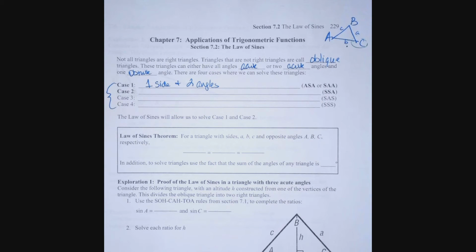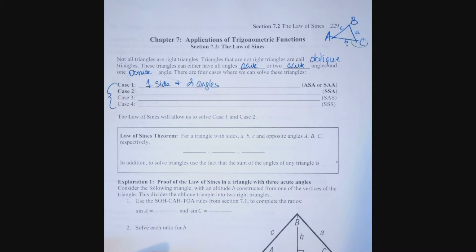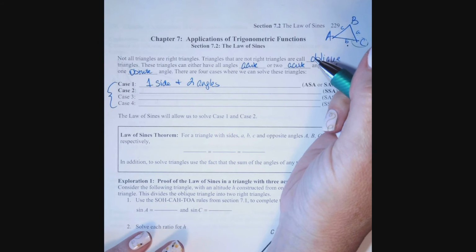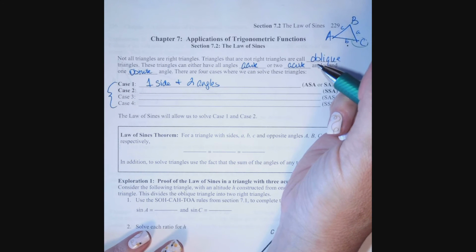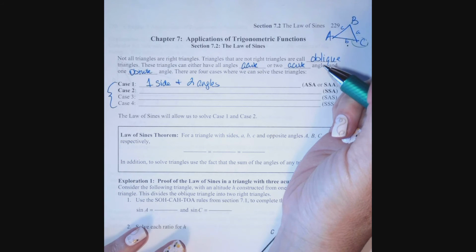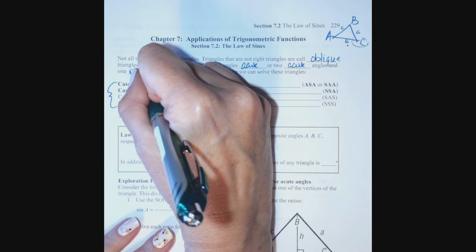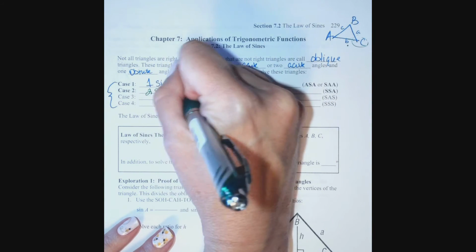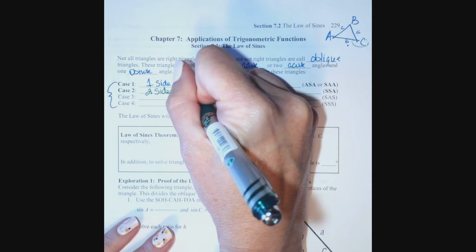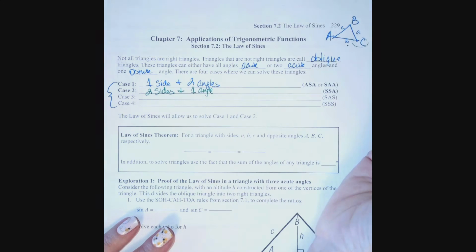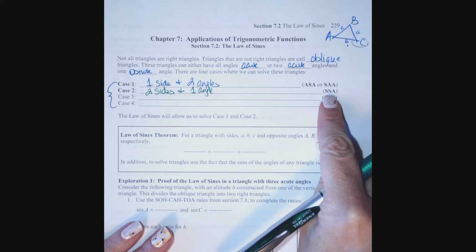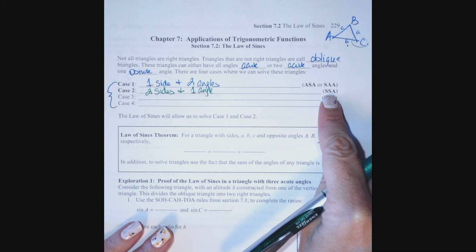Our second case is what we call our ambiguous case. It's when we know 2 sides and an angle opposite. So if I know 2 sides and 1 angle opposite one of those 2 sides, that is my side-side-angle.